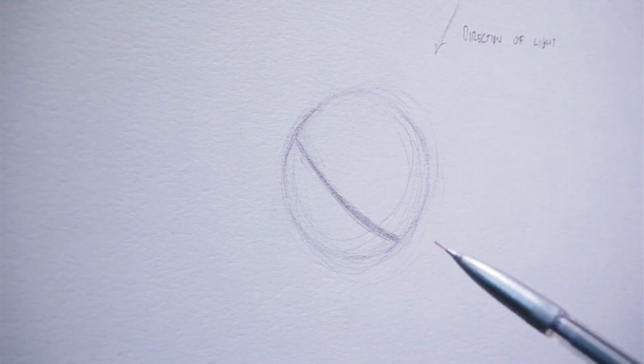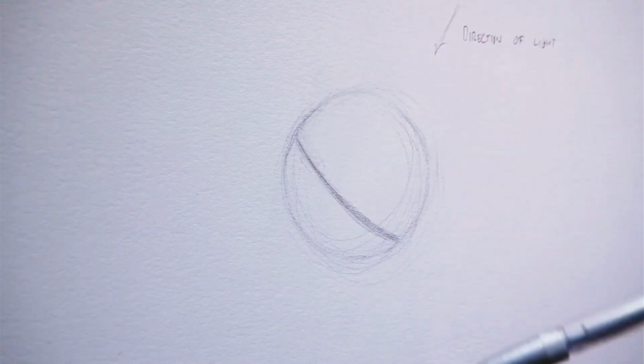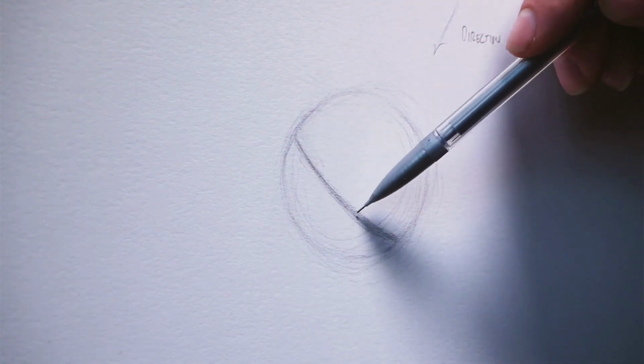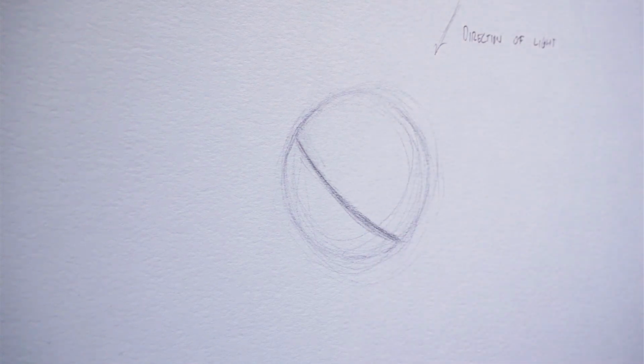Now this is called a form shadow, and it's a shadow that occurs because the form itself, the sphere, is rolling around, the light source is hitting it, and then it's going to get gradually darker, and eventually get to a point where no light is hitting it. Think of the moon.